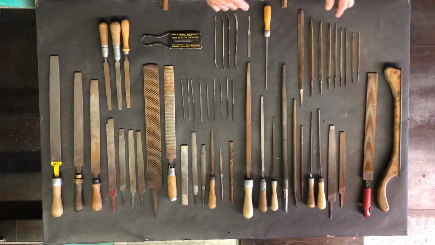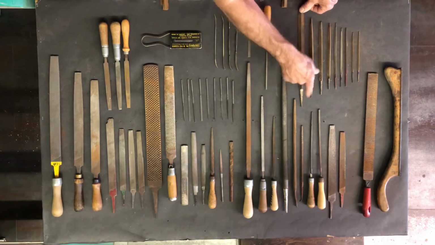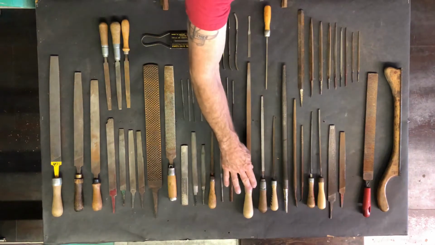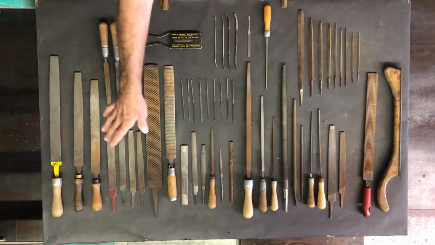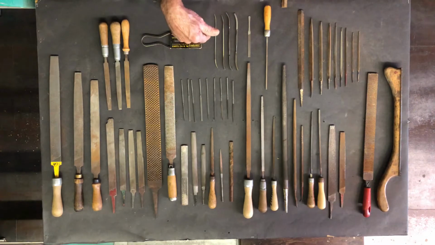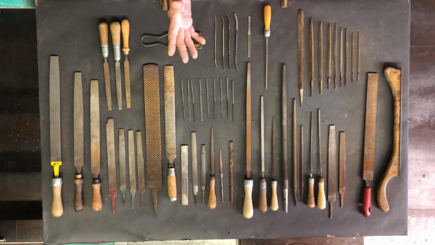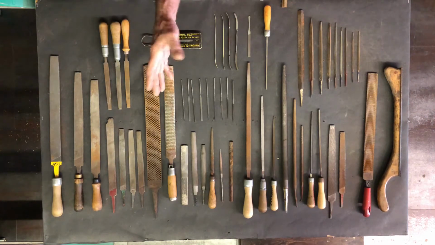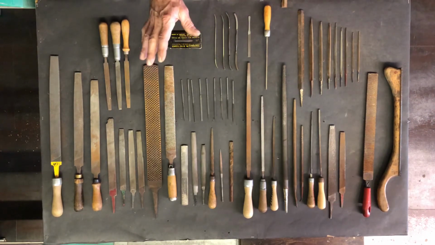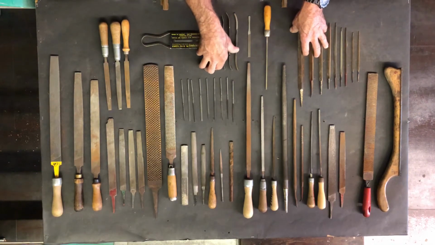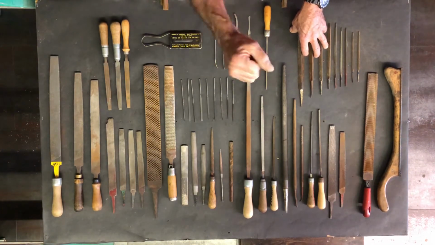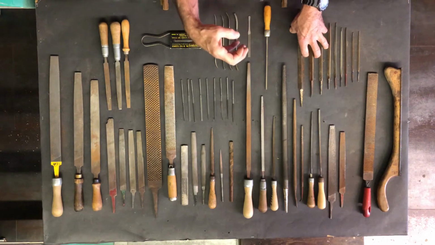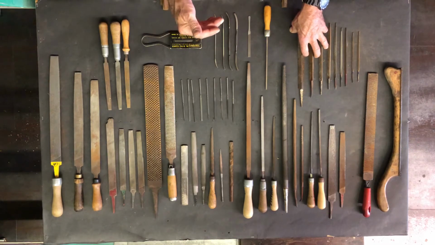It's also important to understand that files are not intended to be used without handles on them. So the tang of a file is typically contained within a handle, and we'll look at some different handle styles later on in the discussion. So let's talk about file care. We already mentioned they have to be kept dry, and we also talked about how we never want to let a file touch another file or impact a hardened surface or come in contact with hardened hardware, right?